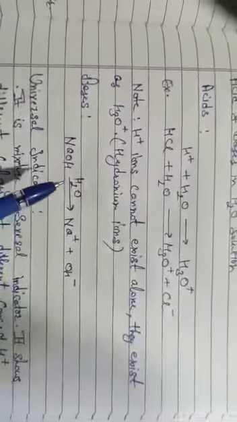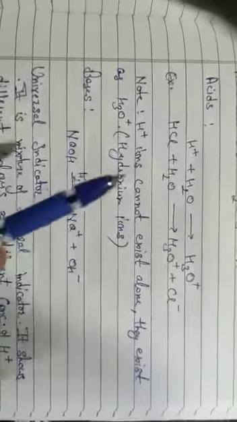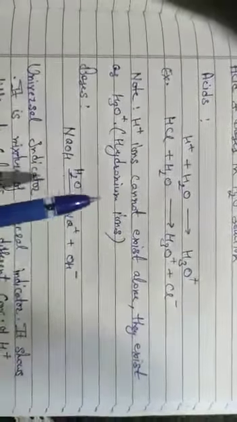Now bases. When bases react with water, they form Na positive plus OH negative ion. Just as we saw with acids, when acids react with water they form hydronium ions, similarly when bases react with water they form Na positive and OH negative ions.